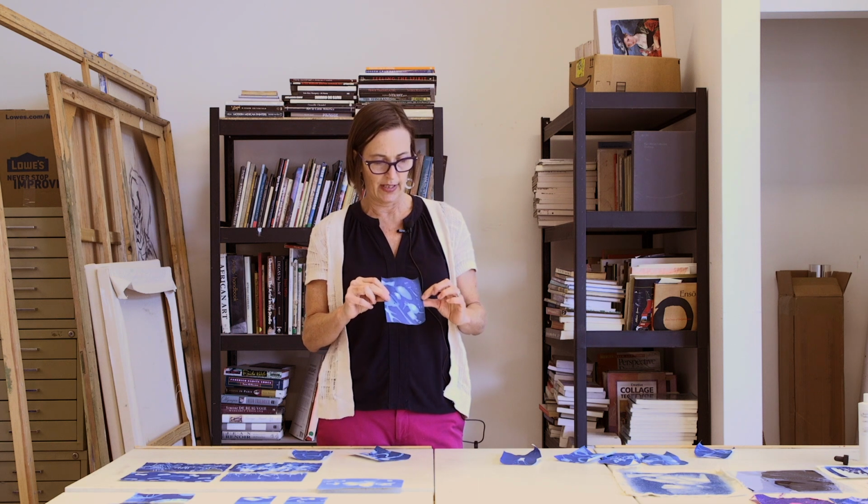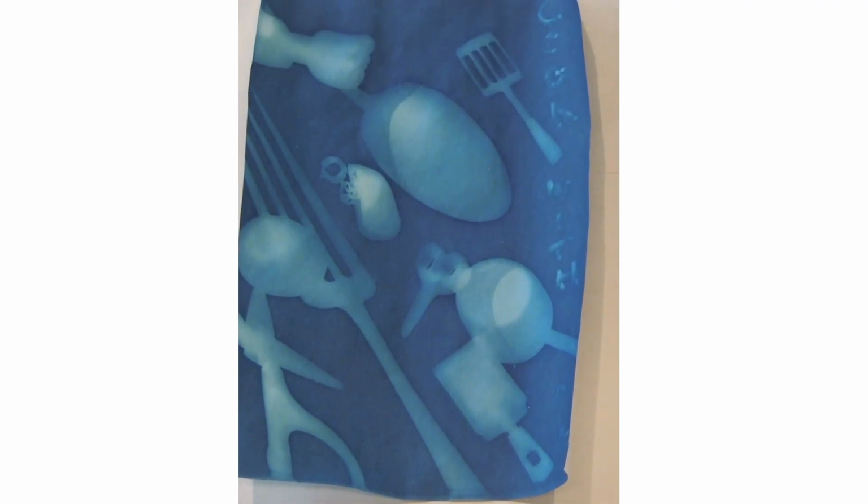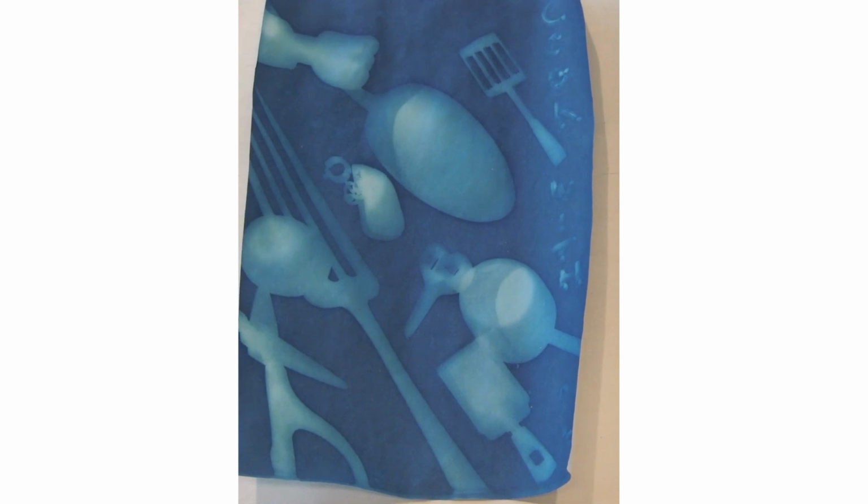One thing I haven't mentioned before is that when you're working with a variety of objects and trying to give the impression of a random placement, overlapping objects is something that can help give that impression. And on this one, you can't make it out very well, but I did write letters with a Sharpie on the plexi itself.